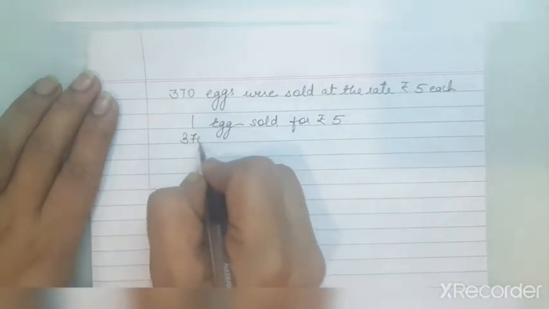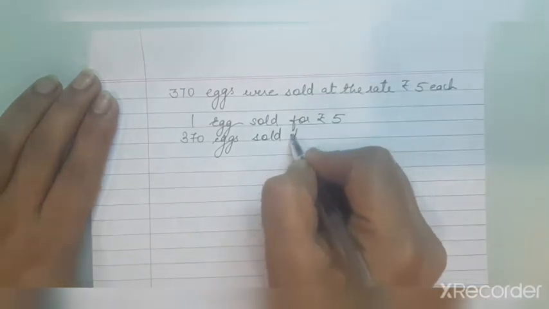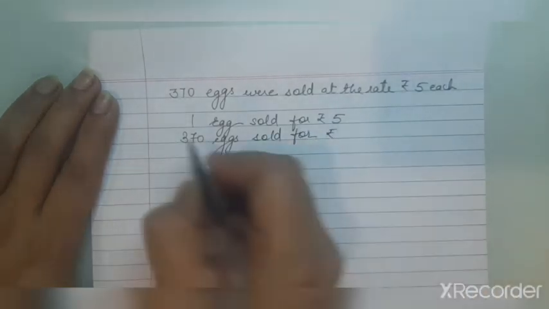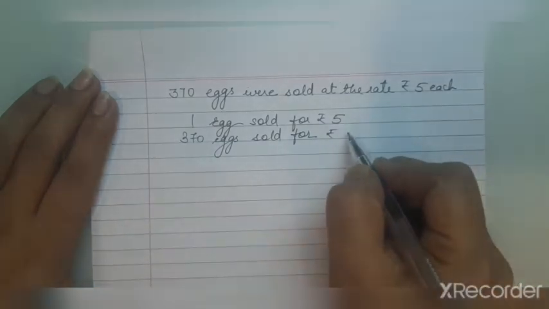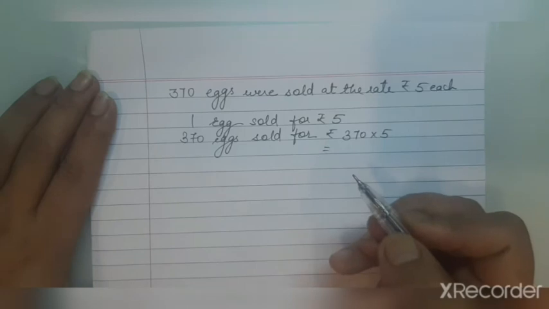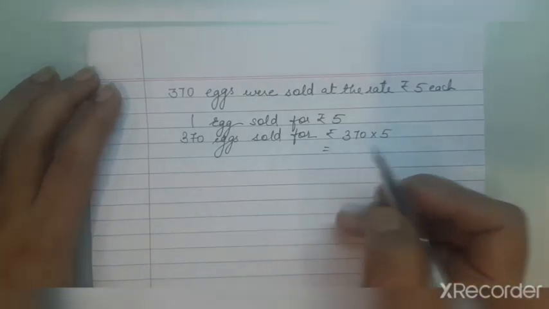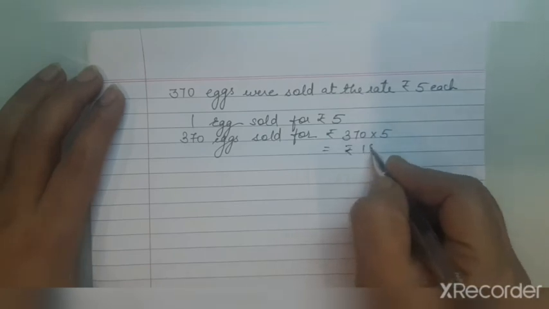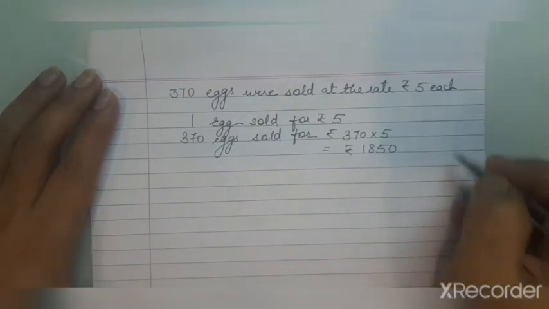Therefore 370 eggs were sold for how much? For rupees. If it is given for 1 and we have to find for many, we have to multiply. So 370 multiply by 5. Okay, and the answer is rupees 1850. So you can do the calculation at the side.